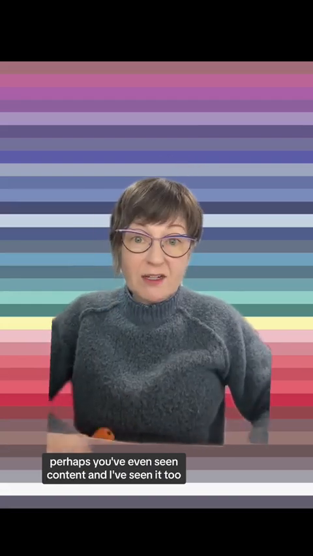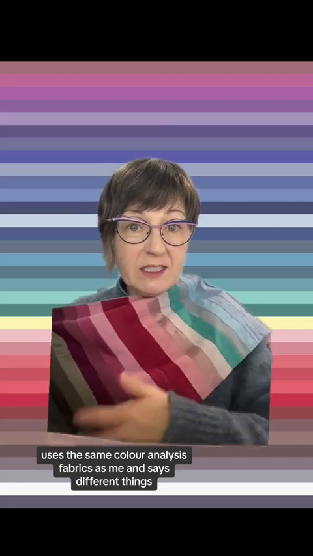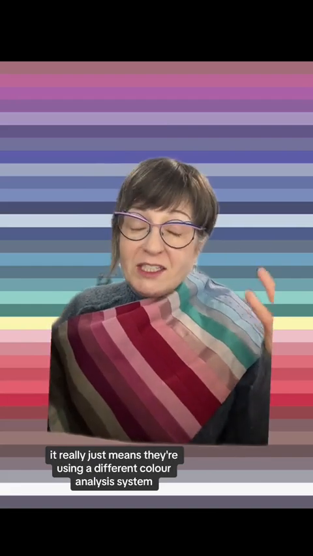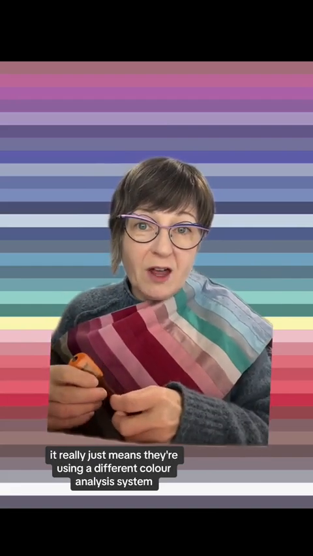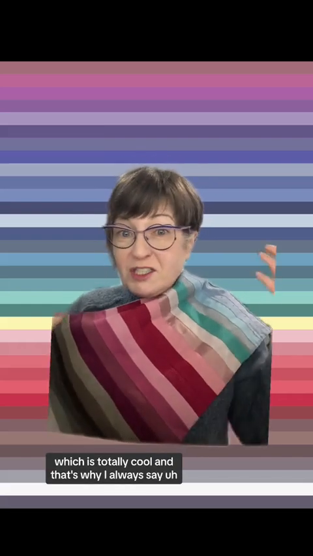Perhaps you've even seen content, and I've seen it too, where somebody uses the same color analysis fabrics as me and says different things. It really just means they're using a different color analysis system and doing different color analysis checks, which is totally cool.